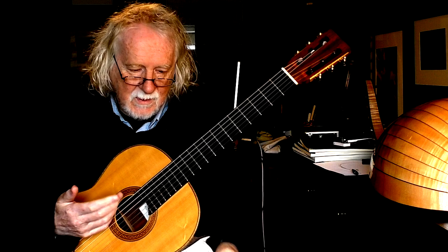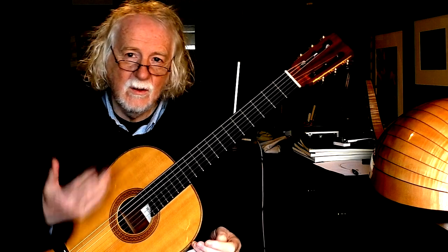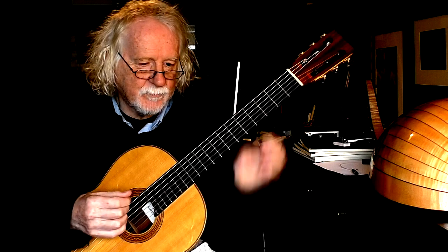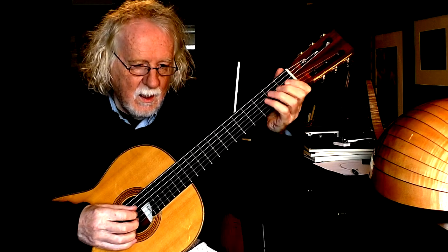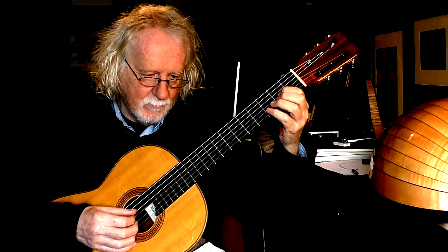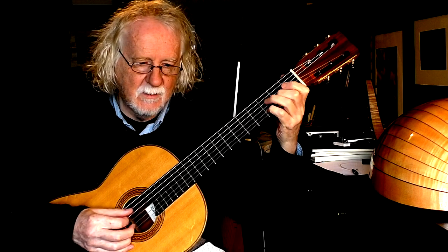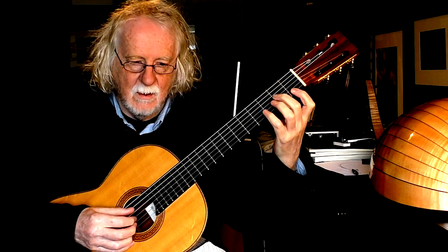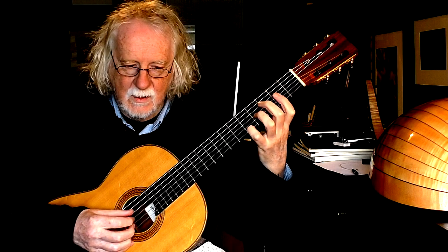Okay, now I'm going to play through the piece again, calling out the chords as they appear. Okay, there's a 3-note upbeat, and then we're into D minor, the key. D minor, still D minor, still D minor.